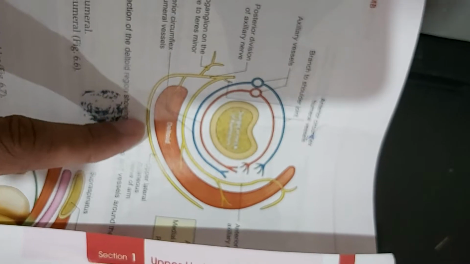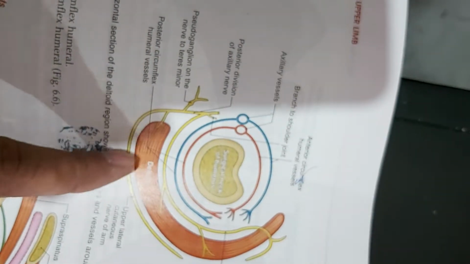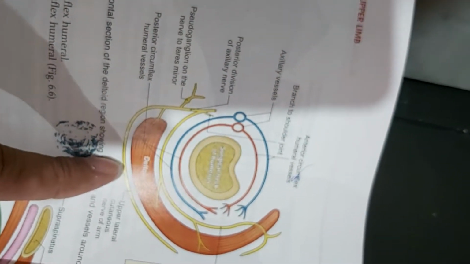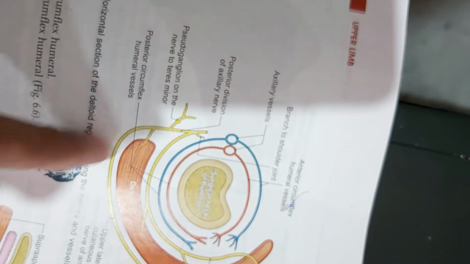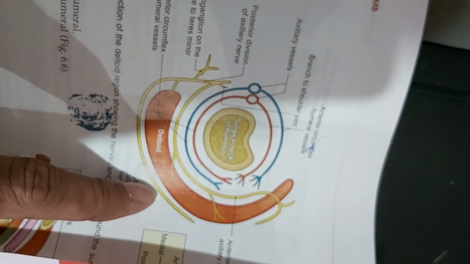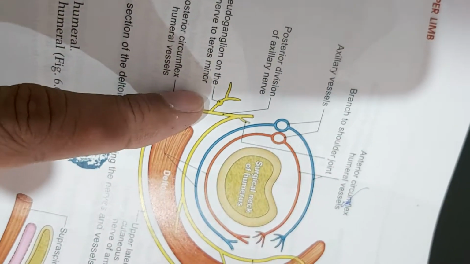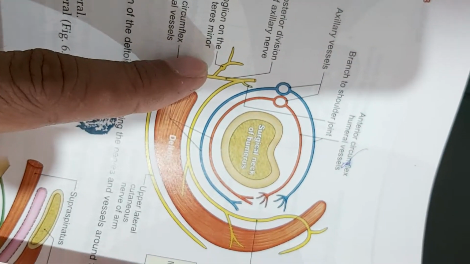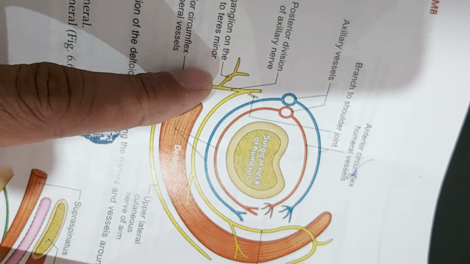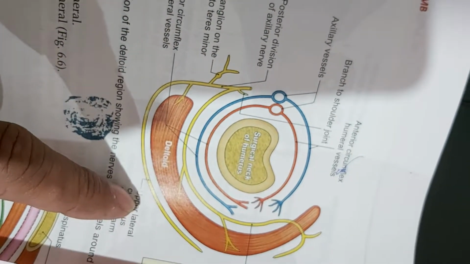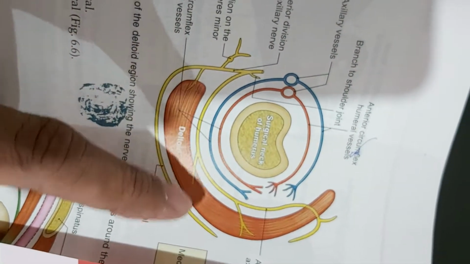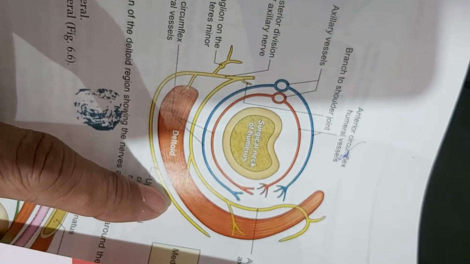The posterior branch supplies the teres minor and the posterior part of the deltoid muscle. The nerve to the teres minor bears a pseudoganglion. What is a pseudoganglion? It's fibrous tissue and fat without any neurons. The posterior branch then pierces the deep fascia of the lower part of the posterior border of the deltoid muscle and continues as the upper lateral cutaneous nerve of the arm, and it supplies the skin over the deltoid area.